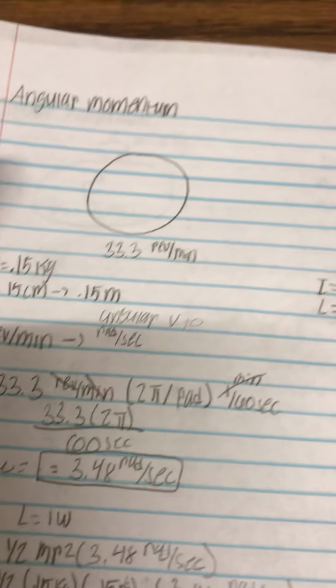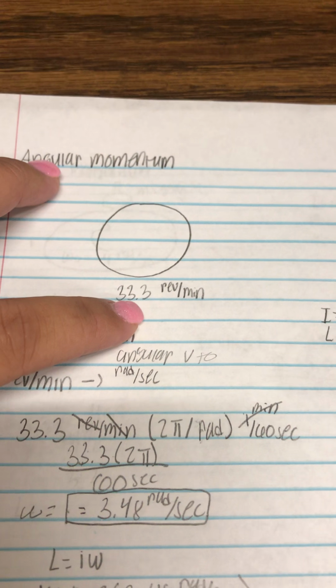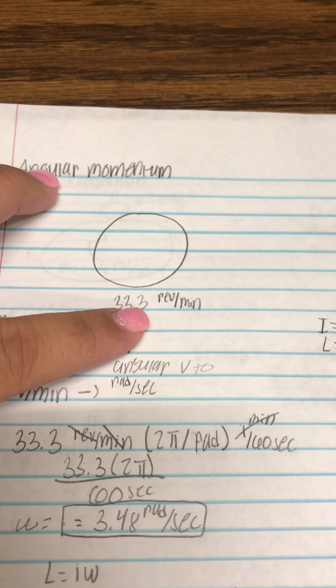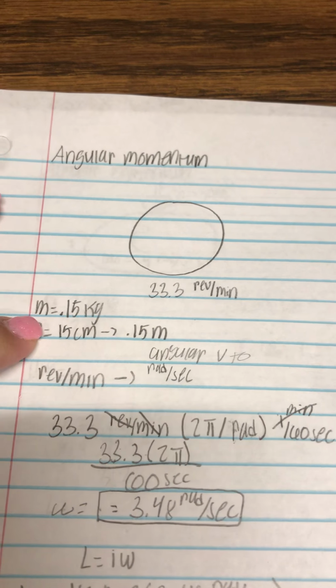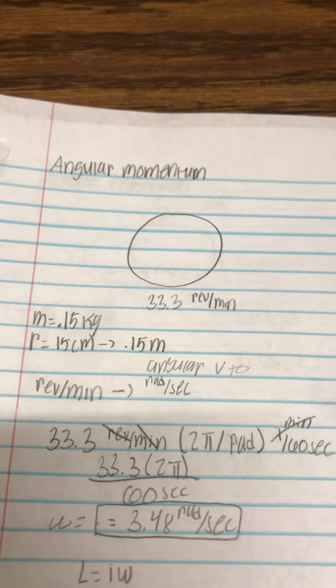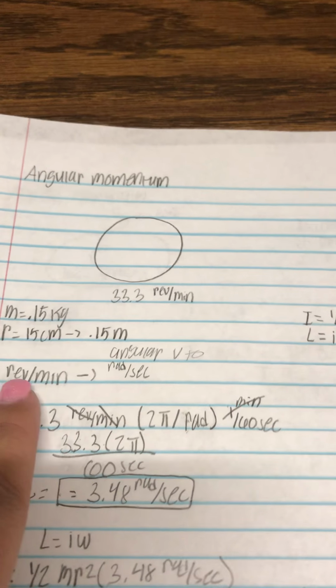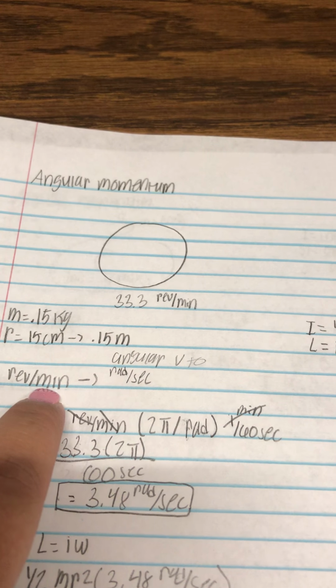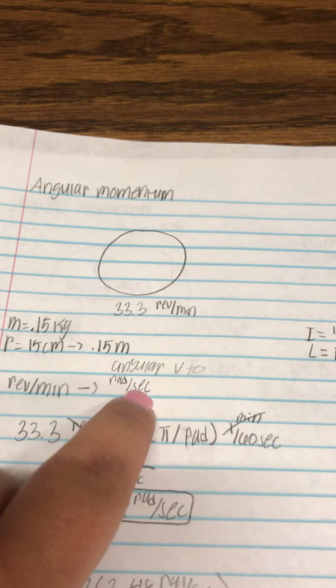So the first thing we did was draw a simple circle diagram with 33.3 revolutions per minute, and we wrote down what we had. The first thing we're finding is angular momentum. So we have to go from revolutions per minute to angular velocity in radians per second.